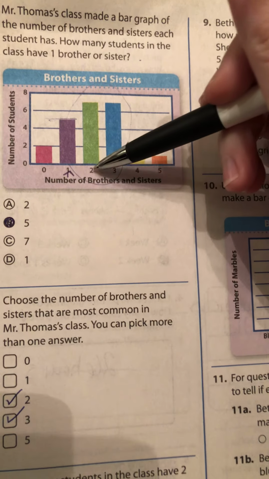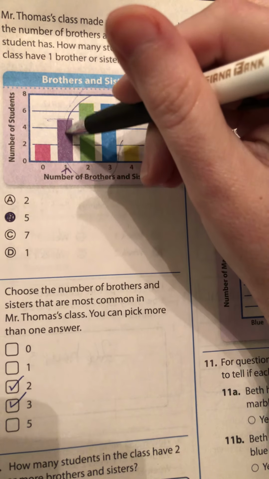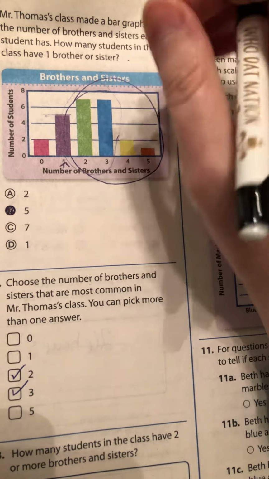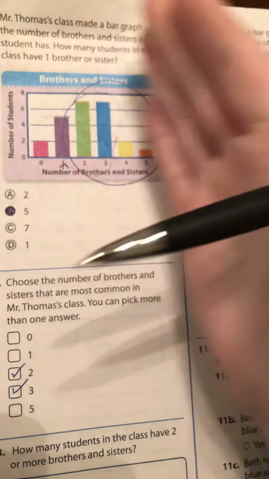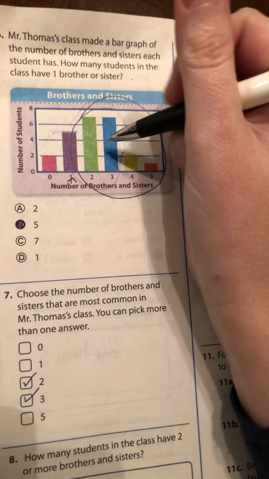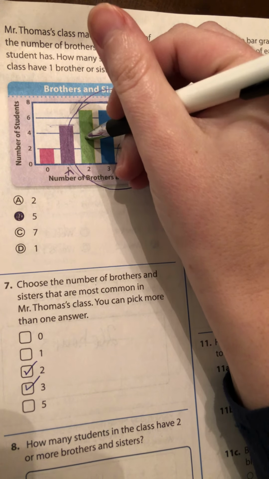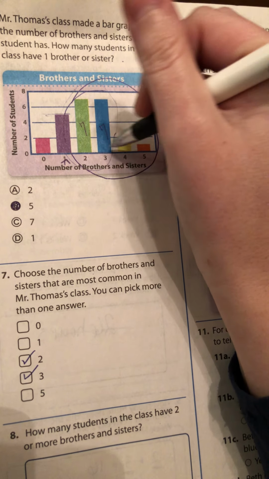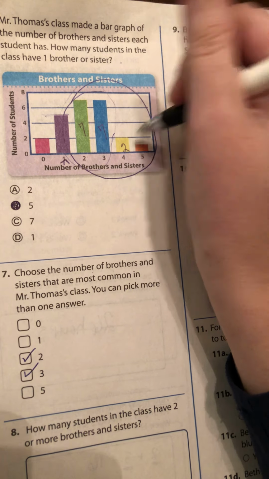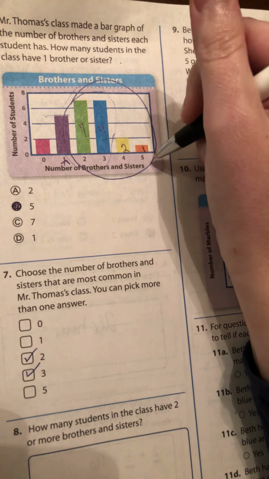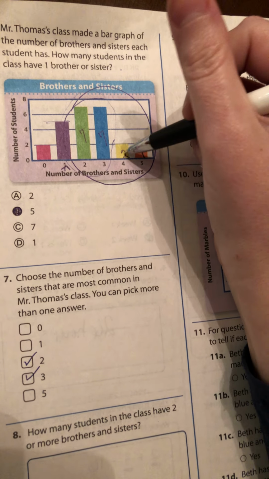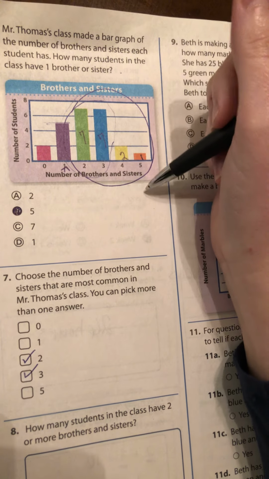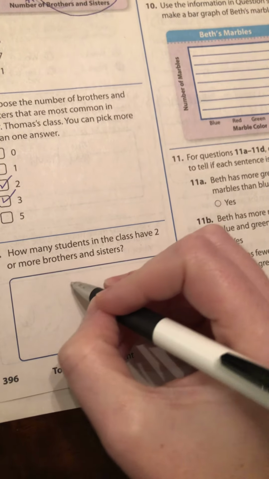All right, how many students in the class have 2 or more brothers and sisters? Okay, so 2 or more. So we're going to take the 2 or more peoples and we'll add the number of students that have this many together. Okay, so there's 7 people who have 2 brothers and sisters, 7 people that have 3, 2 people that have 4, and 1 person has 5. Okay? 1 plus 2 is 3. 3 plus 7 is 10.